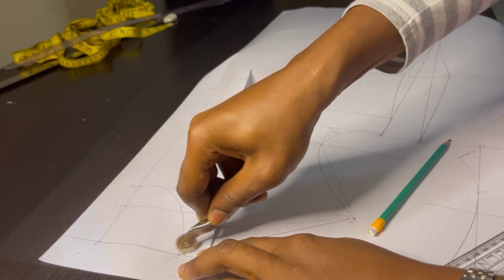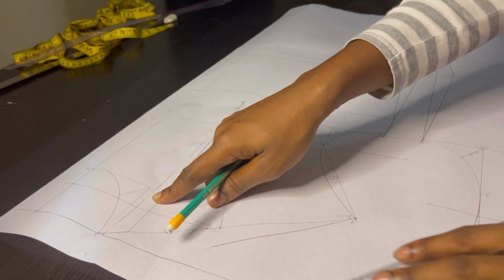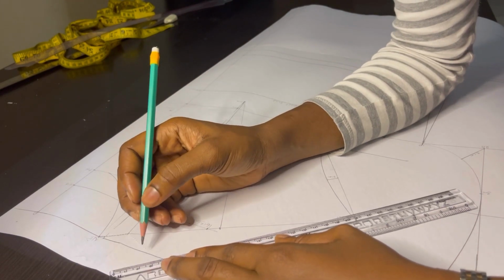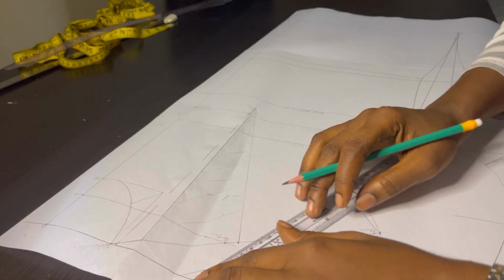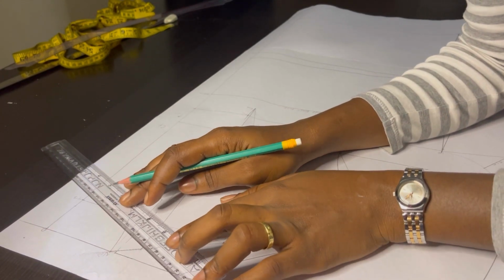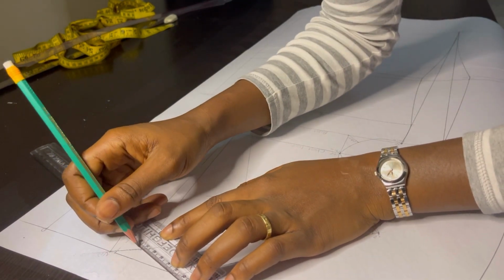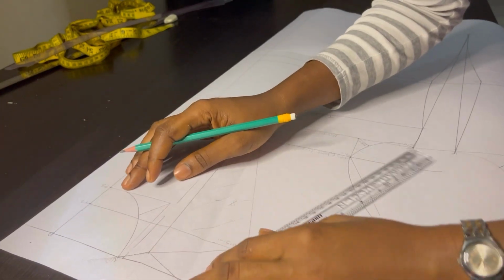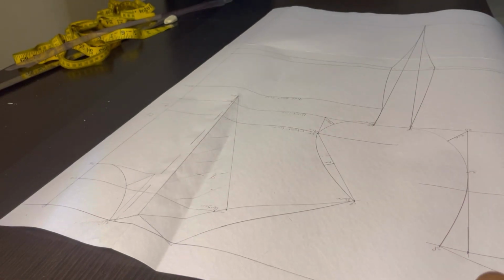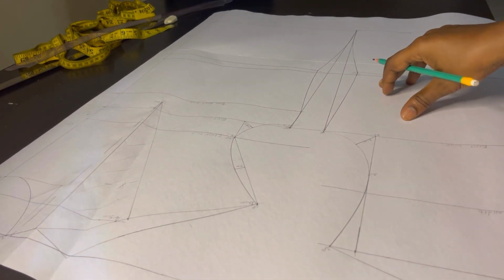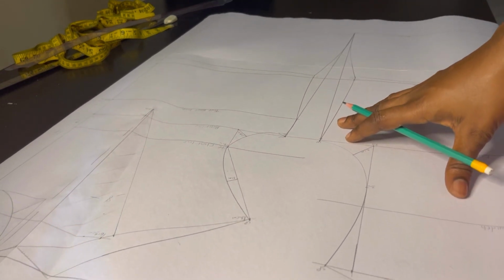Using your tracing wheel, you trace through to bring out the diamond shape. See? Then you pencil it out. Shoulder, the final shoulder, as you can see.